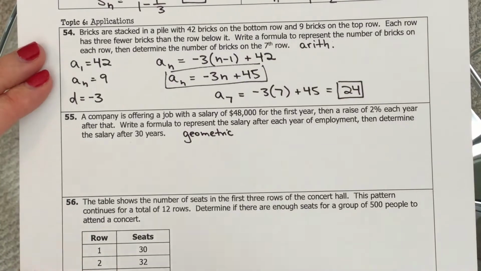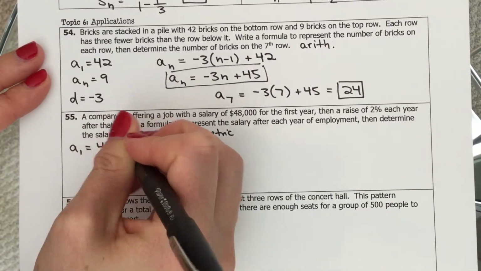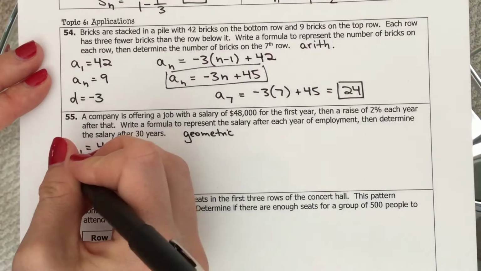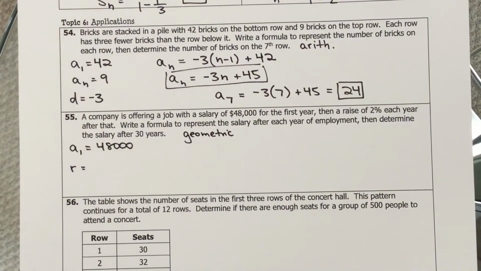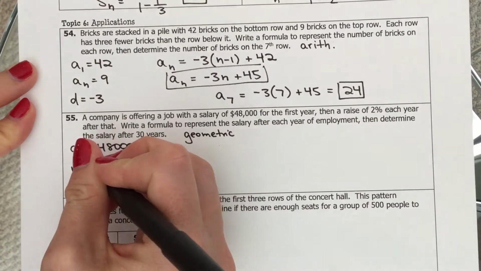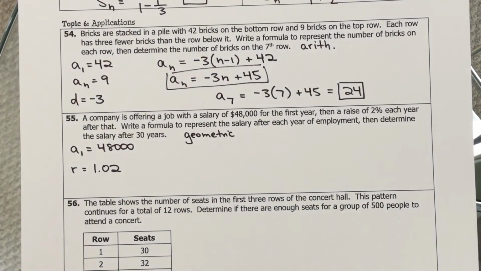All right, so here's what we've got. The starting salary is $48,000, and then the R, that's your rate. So if you're getting a 2% raise, you're getting 100% of what you had the year before, and then plus 2% more. So each year you'd end up multiplying your salary by 1.02, and that gives you that 2% raise.